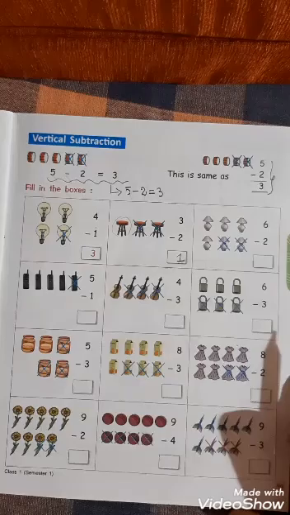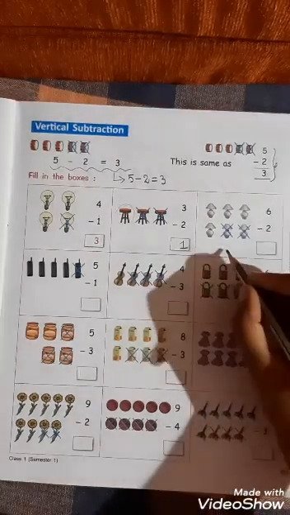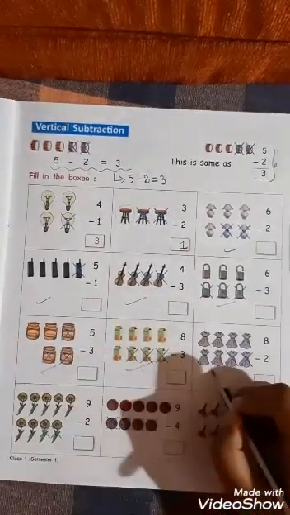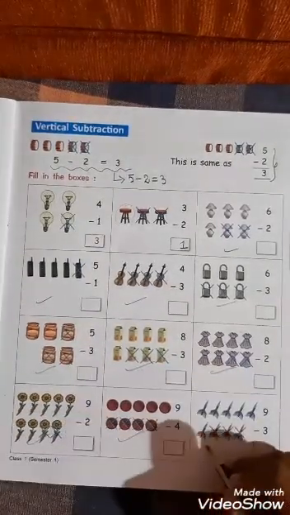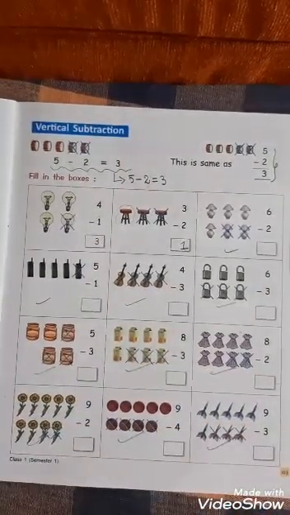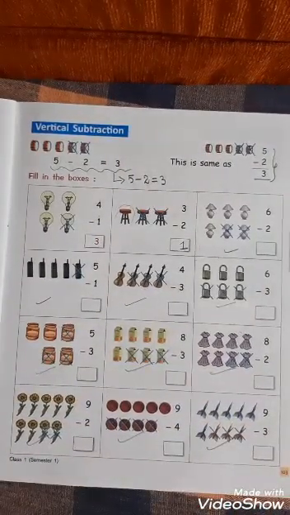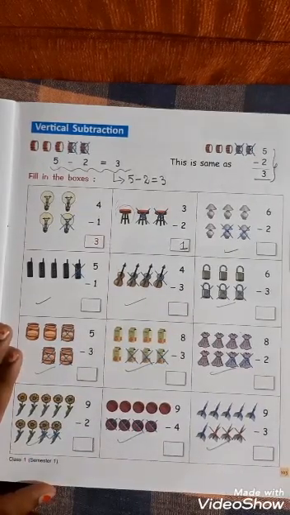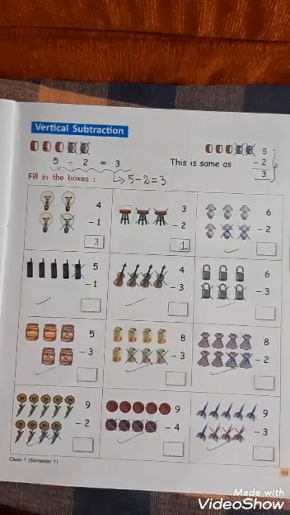Children, similarly, please follow the same rule and complete all these exercises in your textbook itself. This exercise need not be written in your maths notes. Only complete it in your textbook itself.